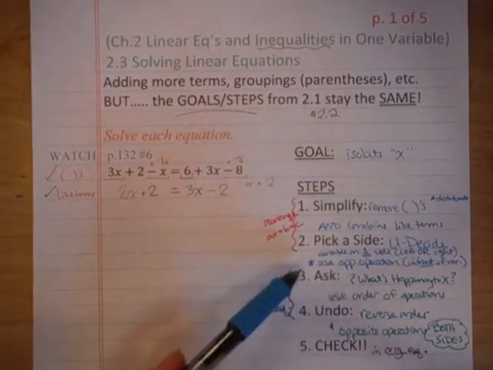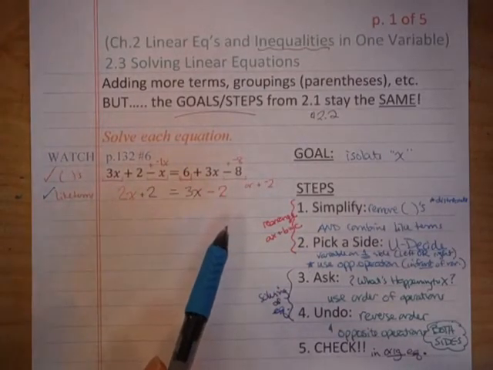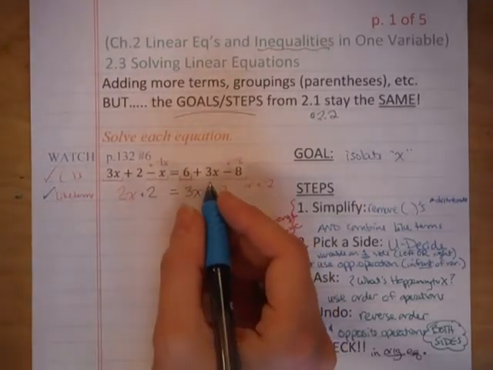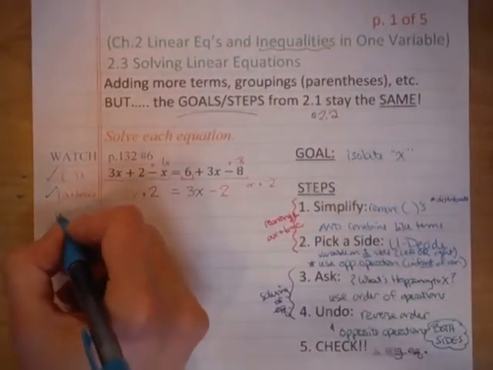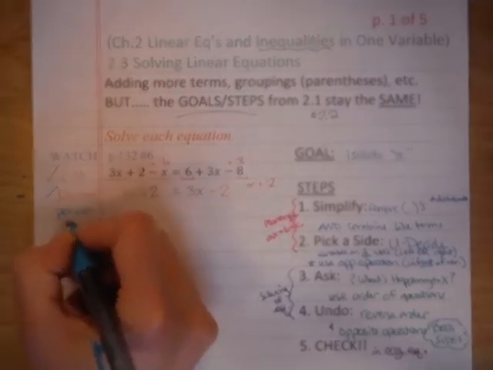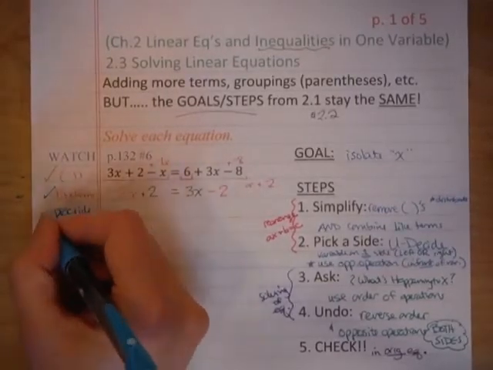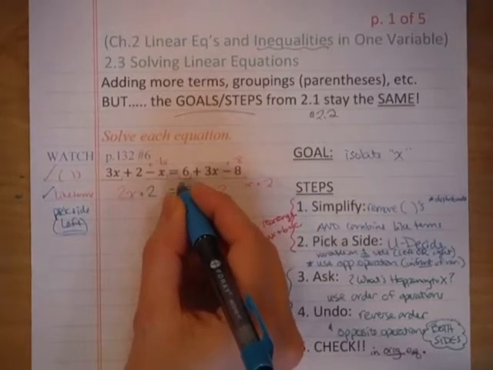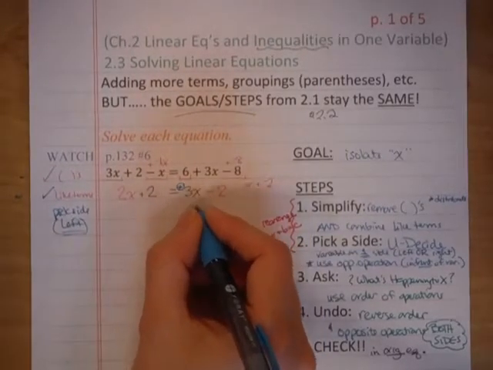Our next thing is to pick a side. X needs to be on one side or the other. I'm going to go ahead and move things to the left, face my fears a little bit about negatives here, and just keep everything on the left-hand side. So I'm going to pick left today, and that means I'm going to move everything from the right-hand side. So I look to see what's in front of the variable, not behind it, but in front. There's an understood positive, it's not written.